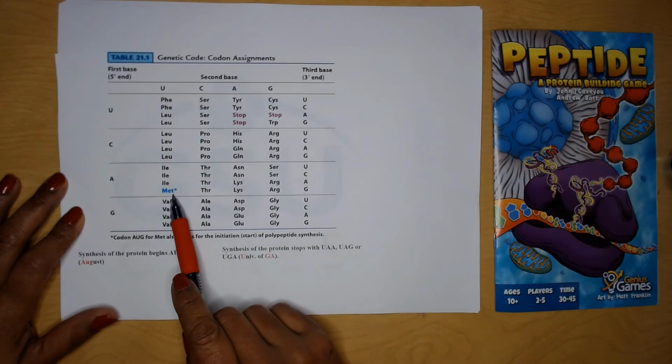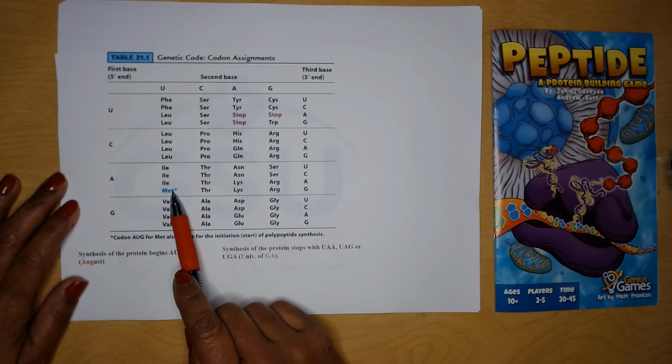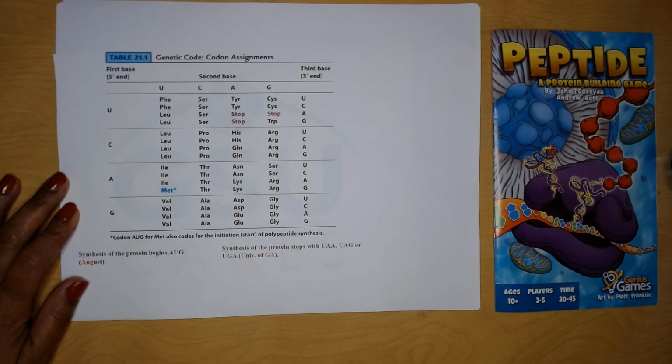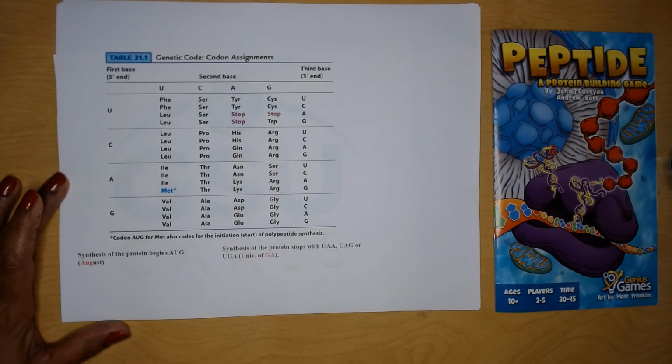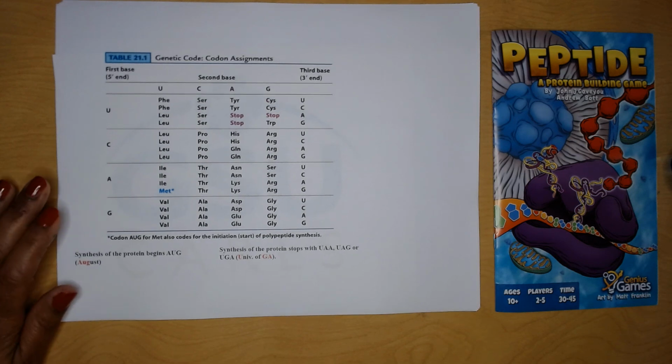It does not mean that all proteins are going to have amino acid number 1 being a methionine, because after translation, after a protein is synthesized, proteins will be modified. So we will have what is called post-translational modifications.